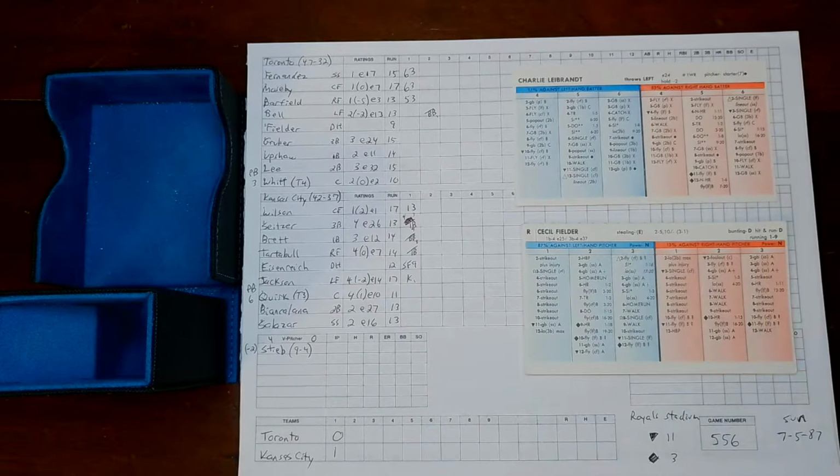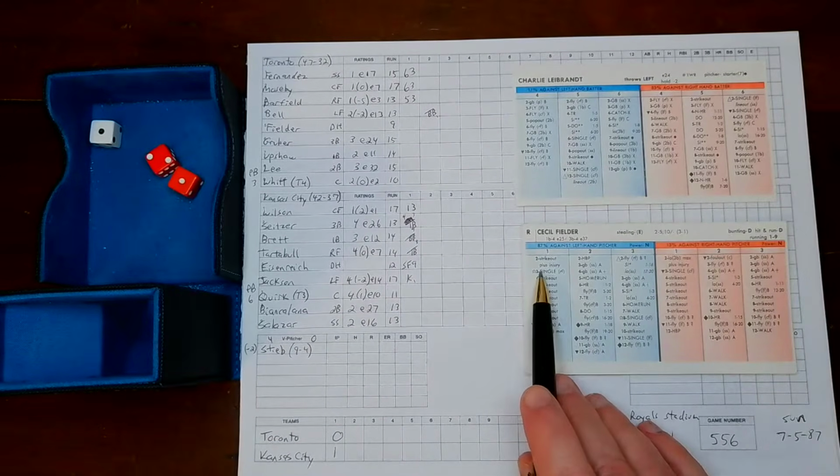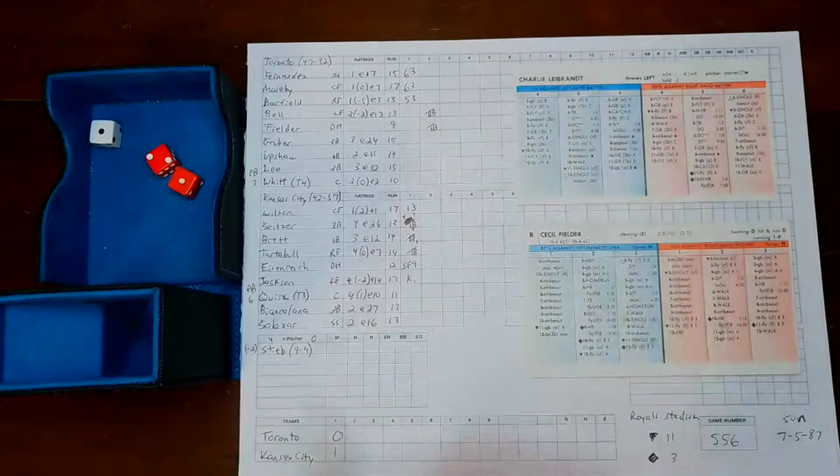Here's Cecil Fielder, designated hitter. Cecil Fielder hitting .278 on the replay, 15 homers, 27 driven in. He hit .269 real world. That's a 1-3, and that's going to be a straight up single. There's an anti-clutch there, but we're not in that situation. So it will be a single.